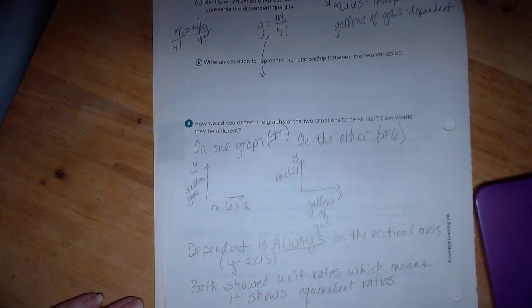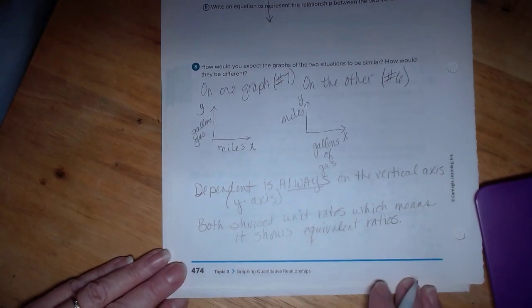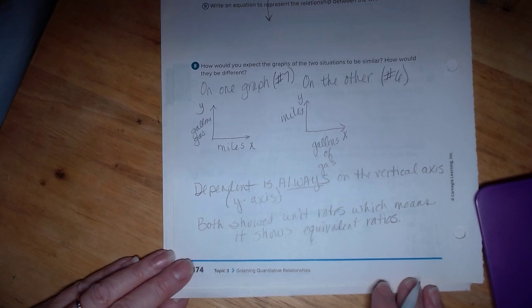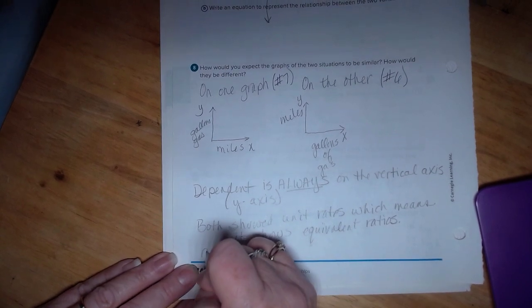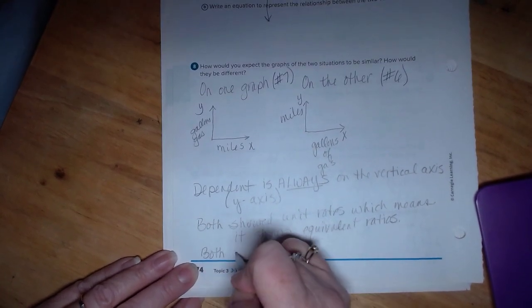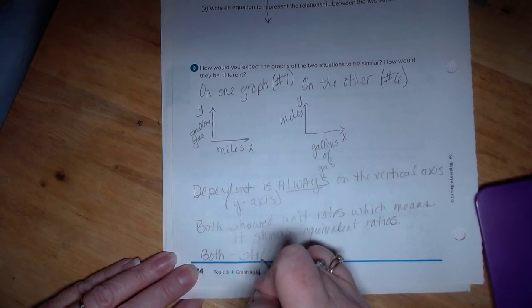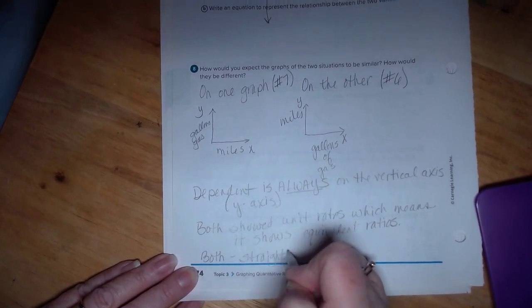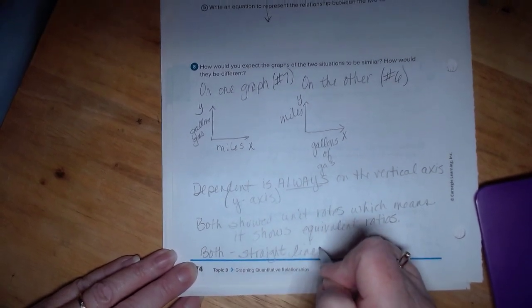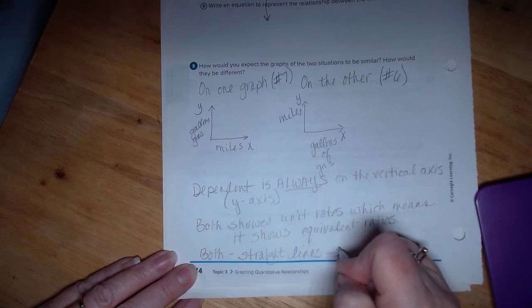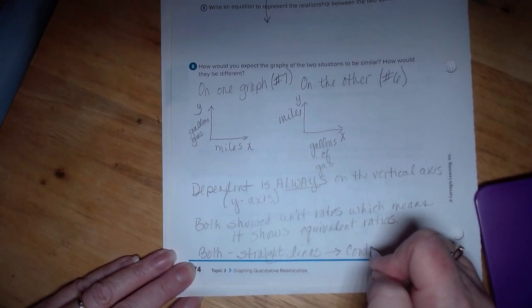Talked about equivalent ratios several units ago, a couple modules ago. And they both would form straight lines. Would they be continuous or discrete? No, they would be continuous.